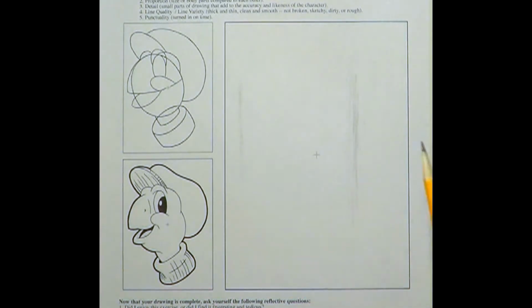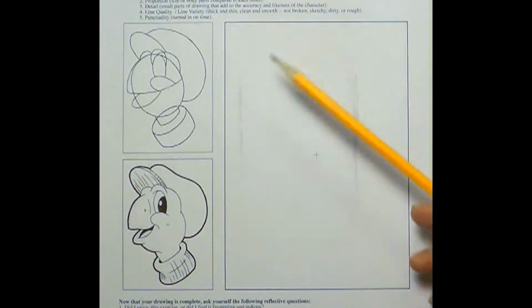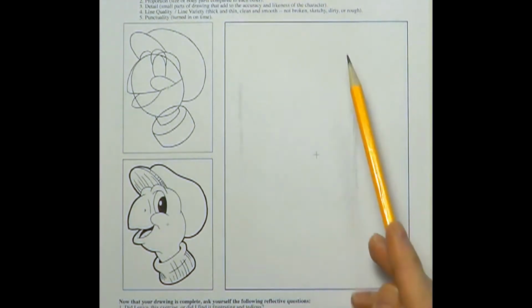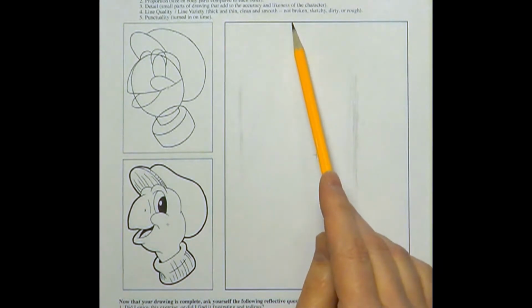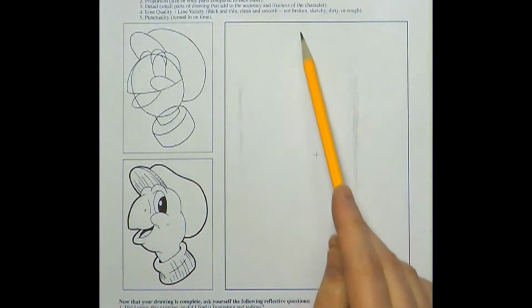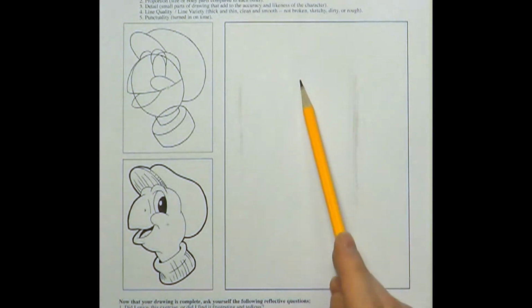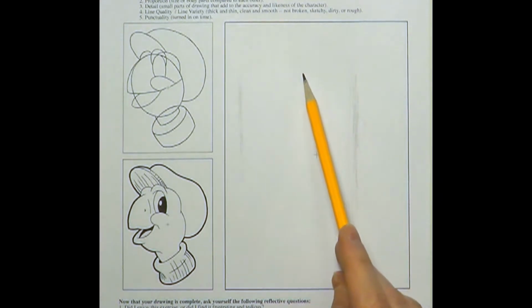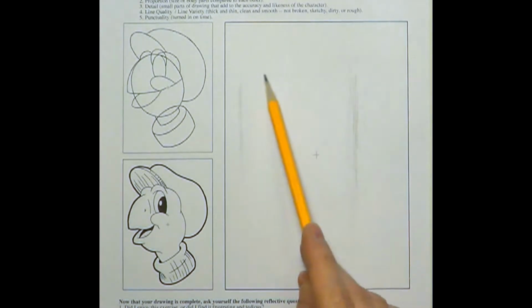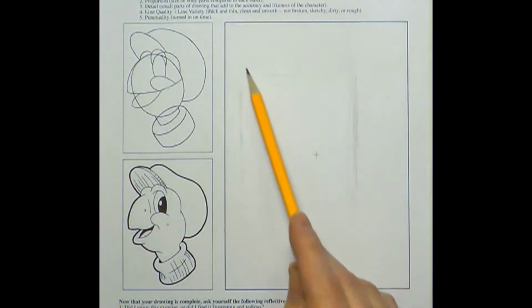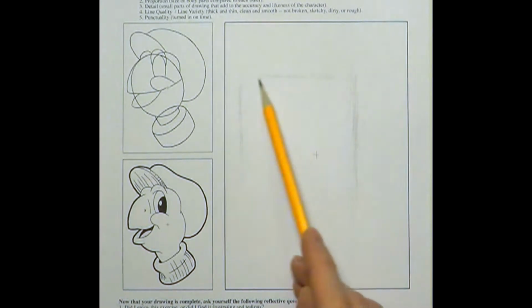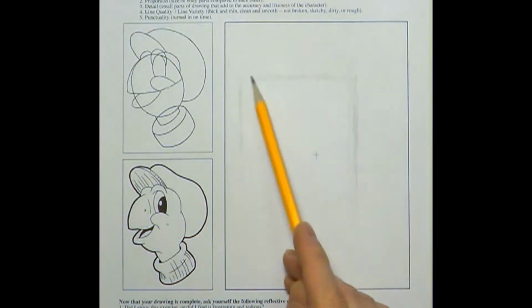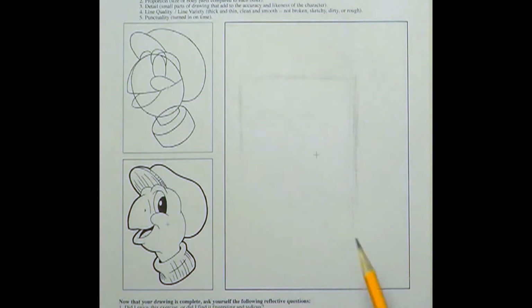Okay, now the last two are difficult. The negative space at the top and the negative space below it, those are harder, so I really want to take a careful look. Now I need to come down from my top border, and I need to leave enough room for his hat. So I'm thinking of a spot that's about here, and that'll probably leave enough room for the hat. So I'll just mark that with a horizontal line, as you can see.